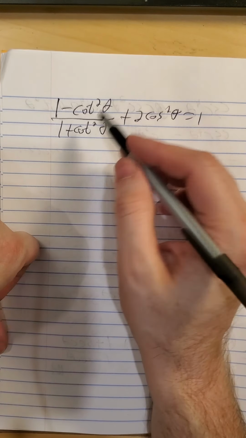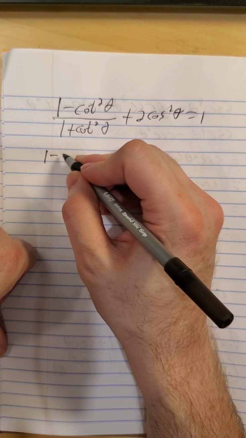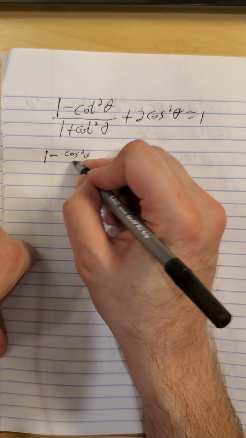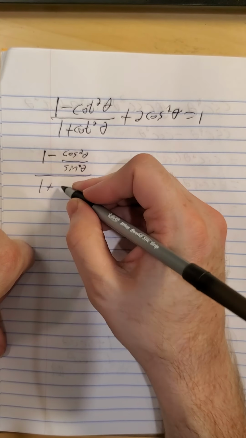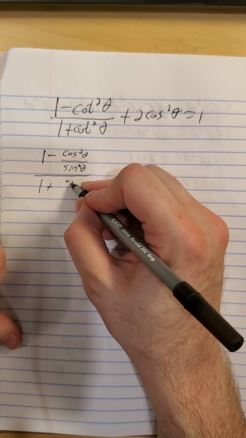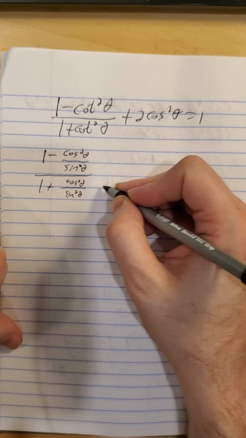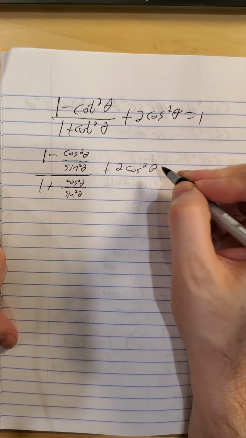And I want to get these written in terms of sines and cosines. So 1 minus cosine squared theta over sine squared theta over 1 plus cosine squared theta over sine squared theta plus 2 cosine squared theta.